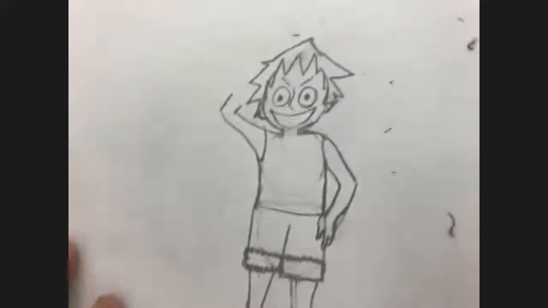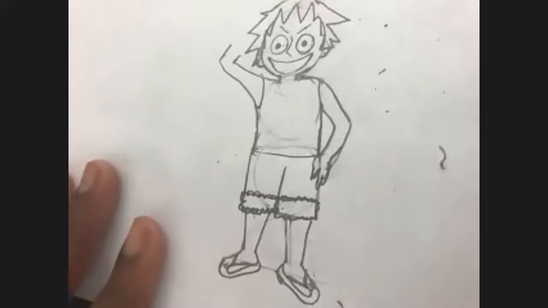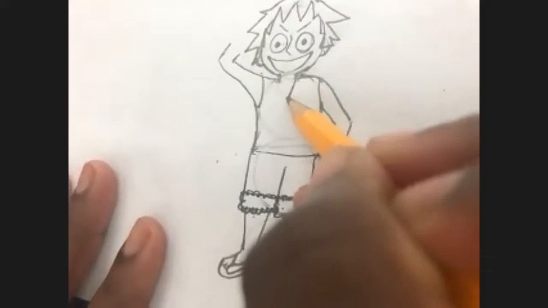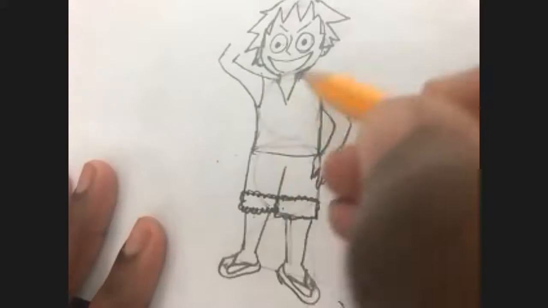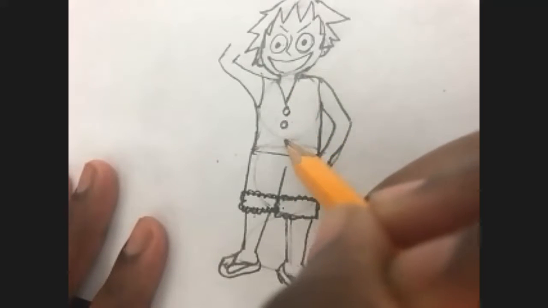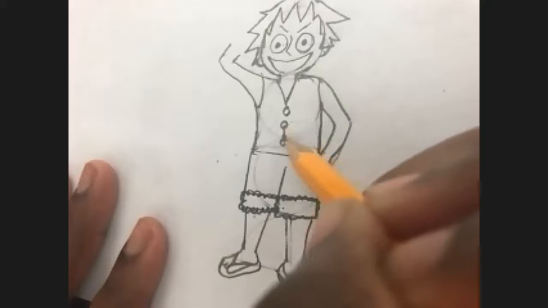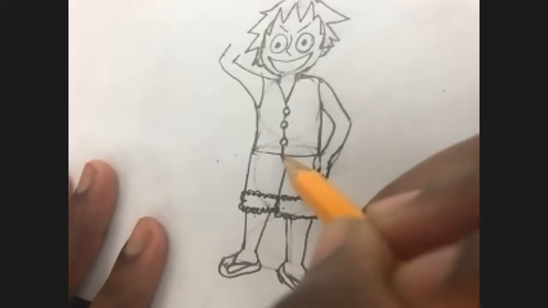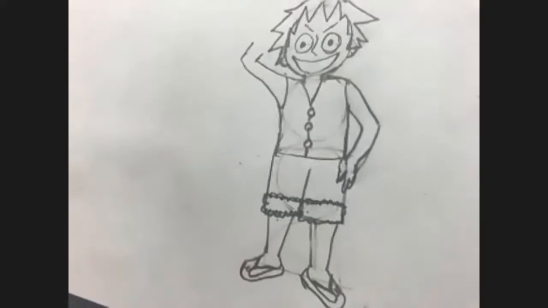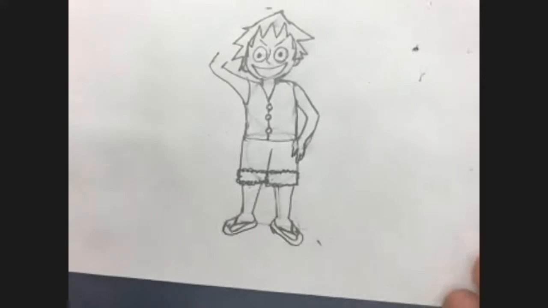But you can definitely make it a curved line if you want, right? So here's a V like that. And then it has these buttons, which is 1, 2, and 3. And in between those buttons, that's where his shirt comes together, right? And so we have successfully created Luffy, right?